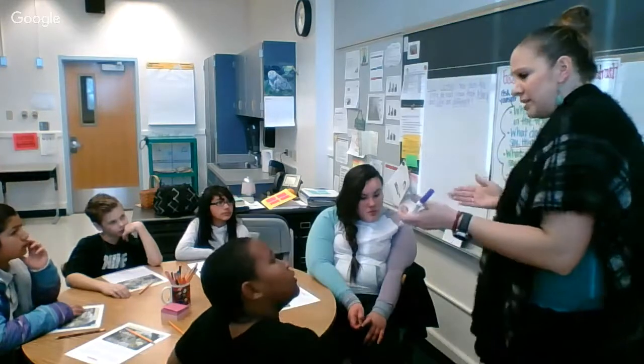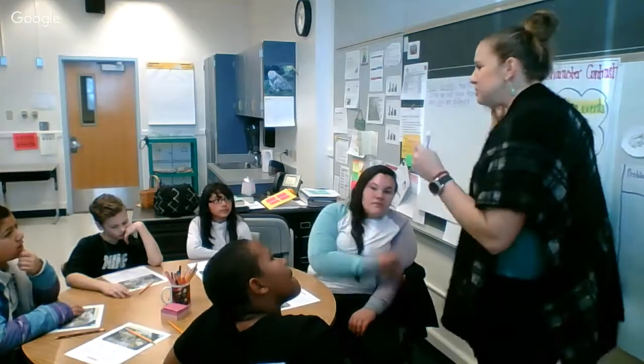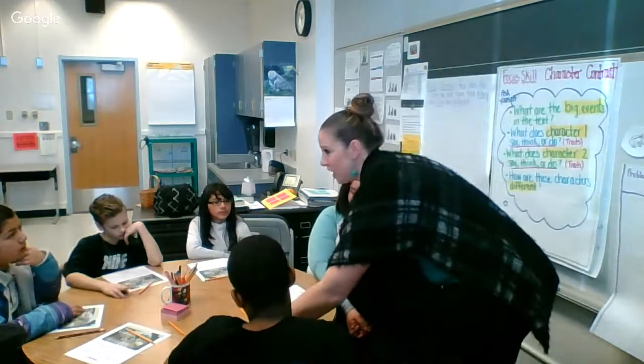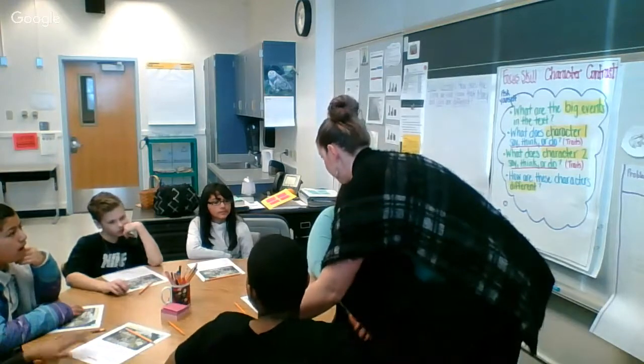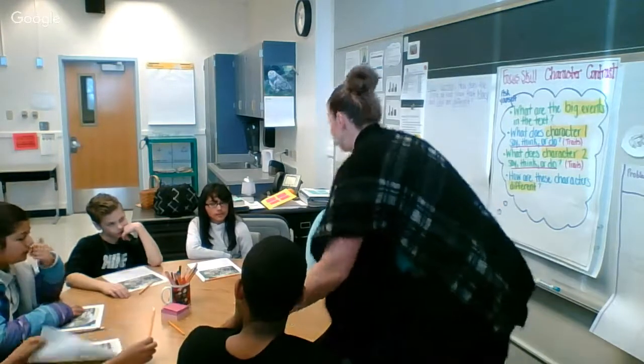This skill is really important. Not only does it help you better understand the text, but authors often put in these different layers, and it's our job to really break them down and figure out what's going on with our characters, okay? And understand the text, especially since this is one chapter in a whole book. Capiche?